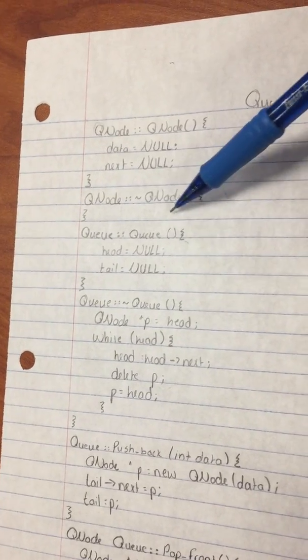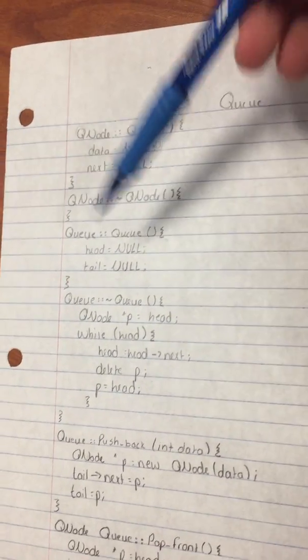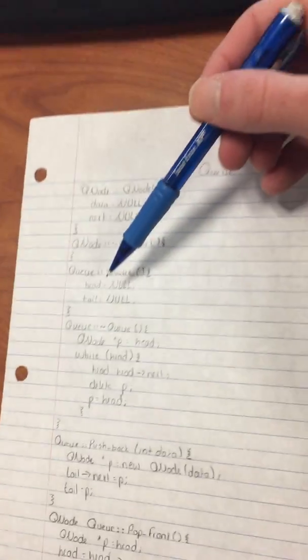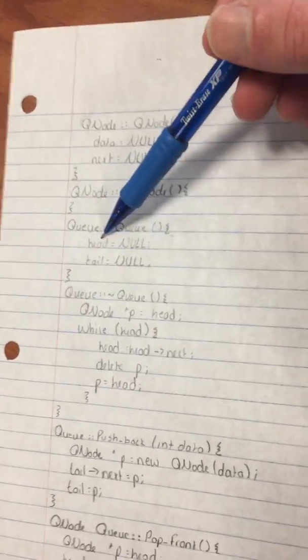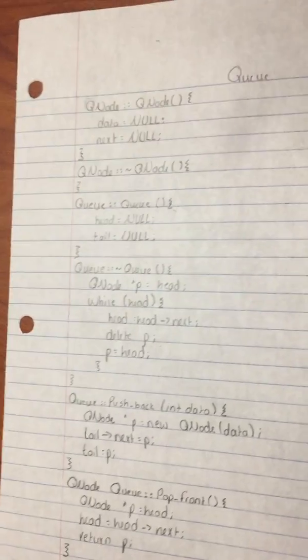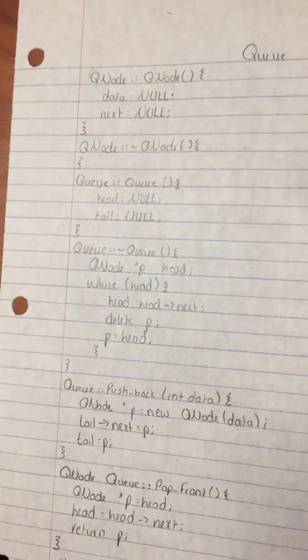And so starting at the constructor for the queue. This is the default constructor. As you can see, it takes no parameters, and we're just going to initialize the instance variables to null. So we have head and tail. And we're going to use those to access the first and last element respectively in the queue.